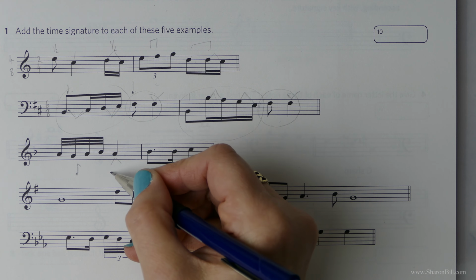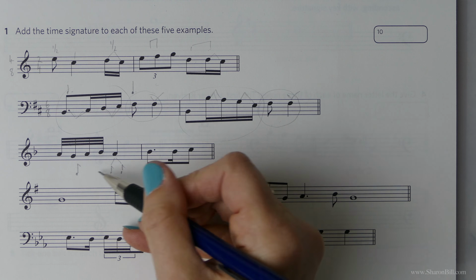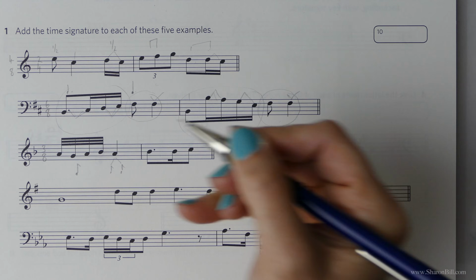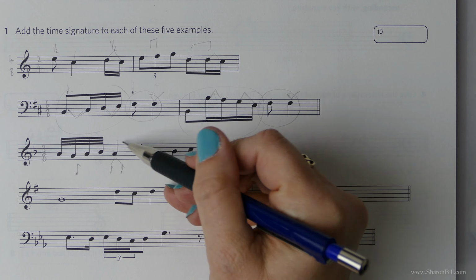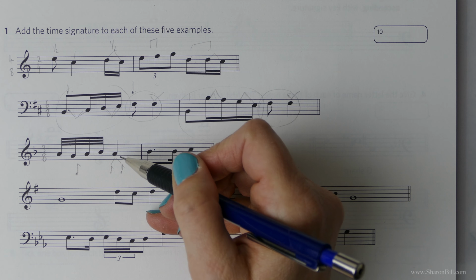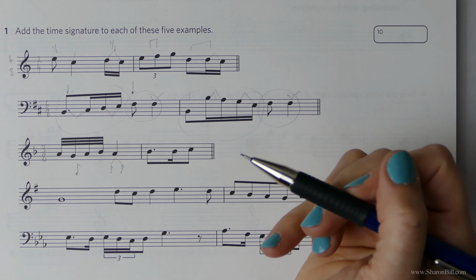This divides into 2 quavers, and so we can see that the only time signature that would fit is 3 over 8, 3 quaver beats, 3 8th notes per bar. If we tried to count that in crotchets, we'd have an incomplete beat if we were counting in quarter notes, and if we were trying to count in minim beats, in half notes, there wouldn't be enough to complete a bar, so it has to be 3 over 8.